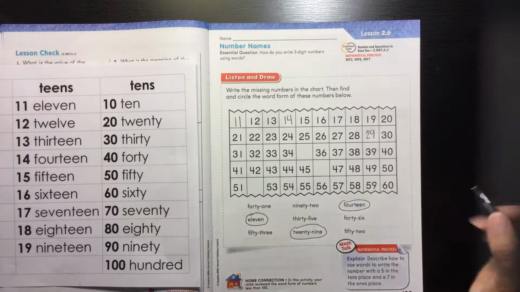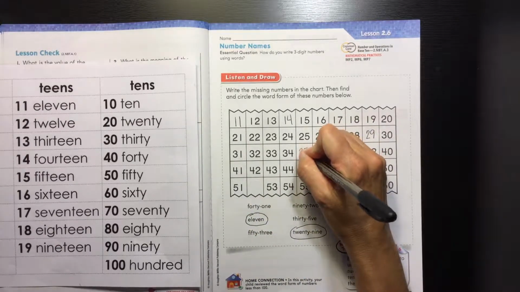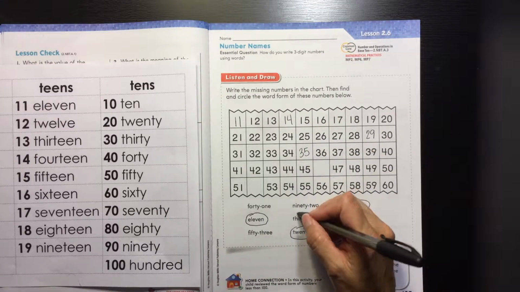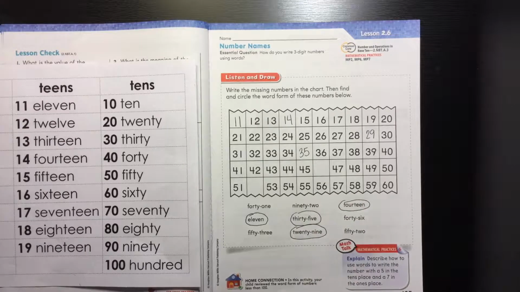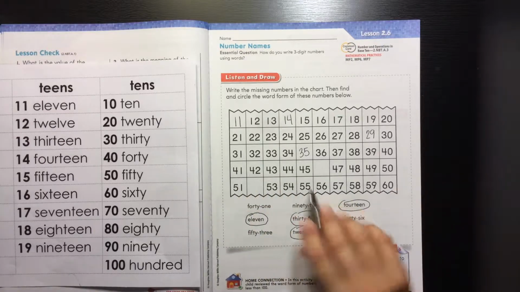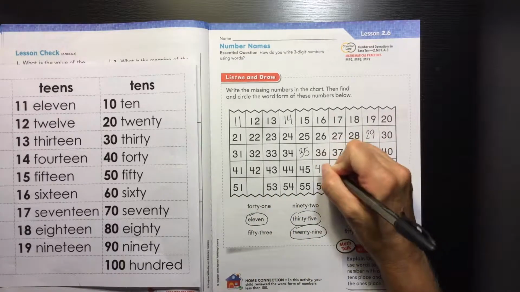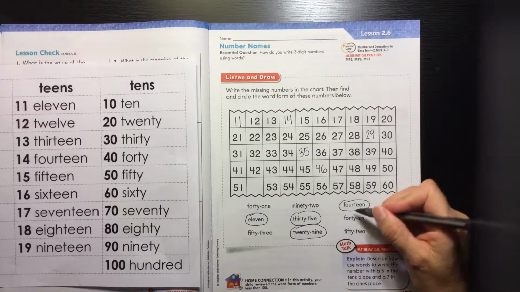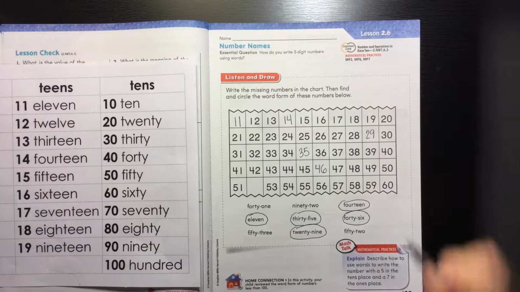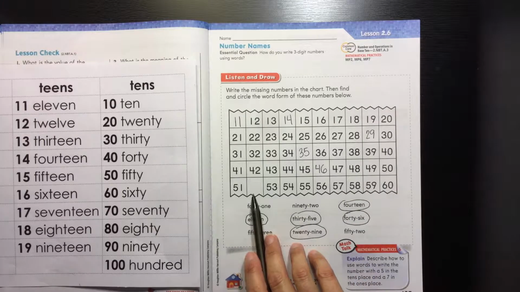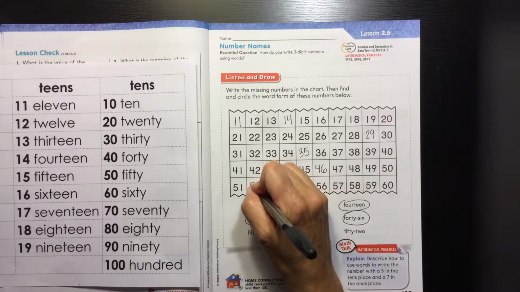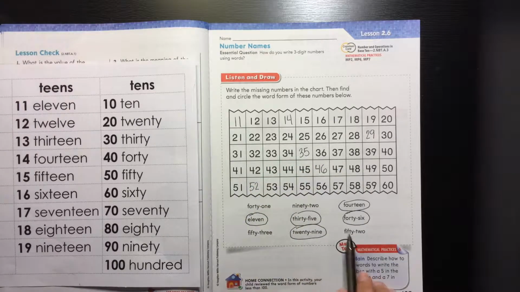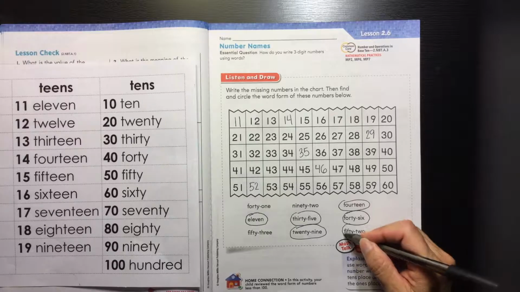All right, our next missing number is 35. So we're going to go down and we're going to find 35 and circle it. Next missing number we have is 46. If we look along, we know that right here is 46. Our next missing number is 52. So we know that 52 is right here.